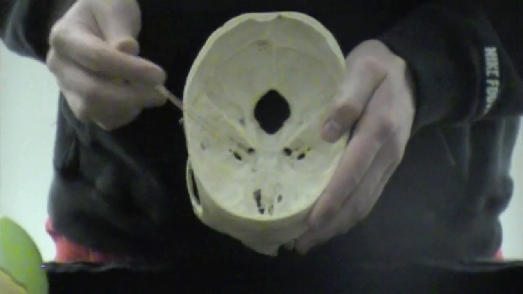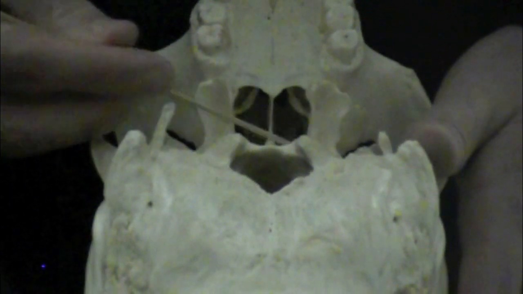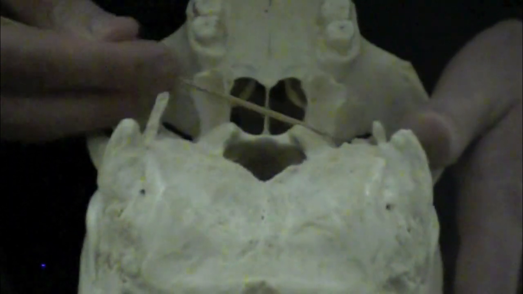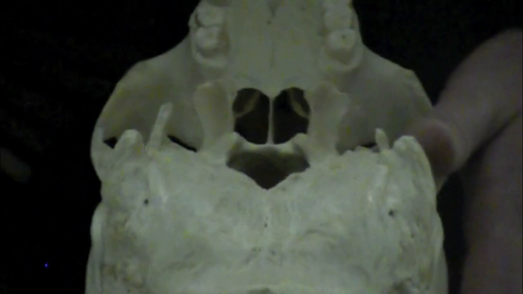Now, going over to the full skull model, we can show you the structures on here. Here we can see that sella turcica. Then, flipping around, you can see those pterygoid processes, the medial and lateral plates. And your sphenoid sinus is going to sit right inferior to that sella turcica, but you can't see it on this model.